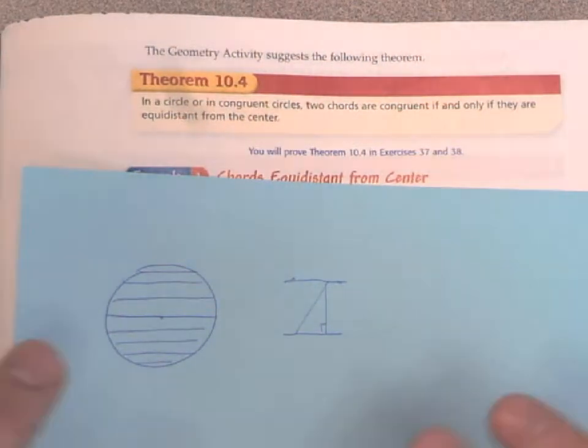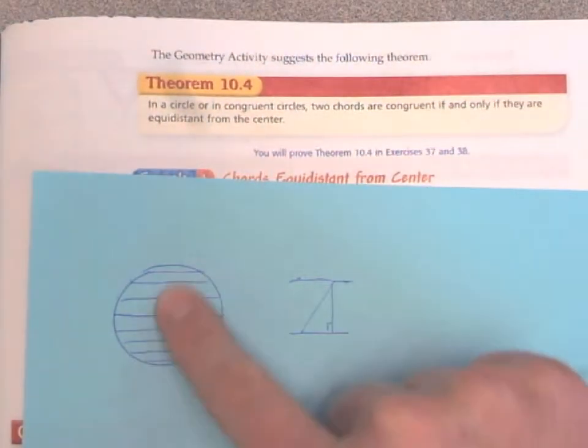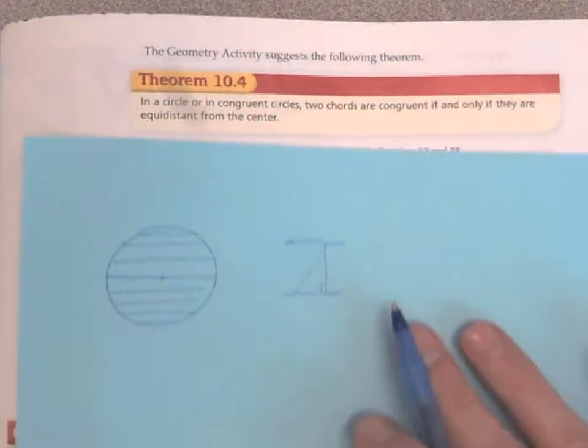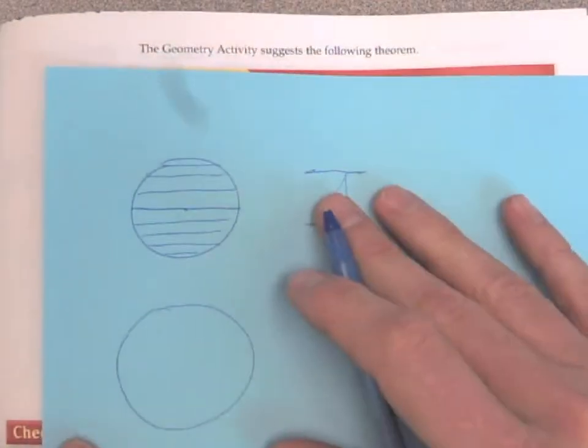Let's put those ideas together: how we measure distance, and getting farther away from the center. Let's do another circle, and let's do two chords in it.